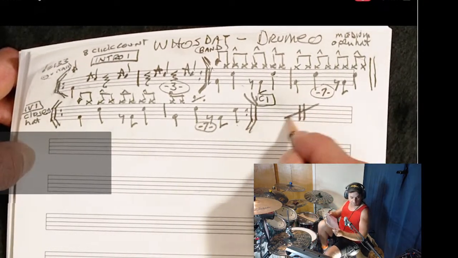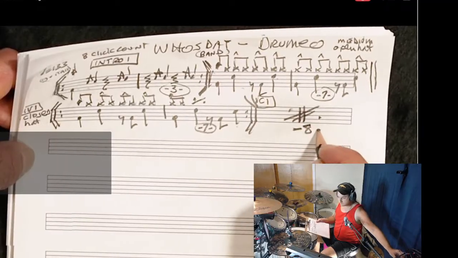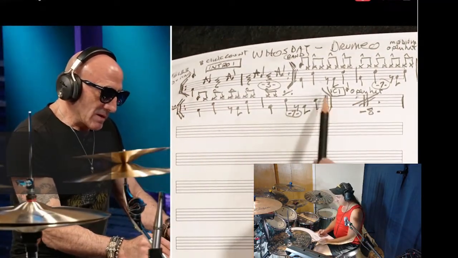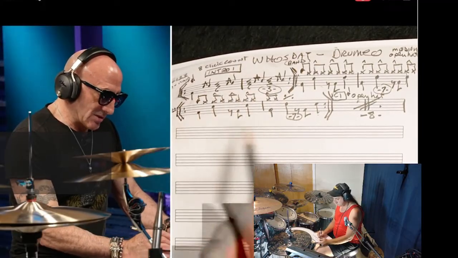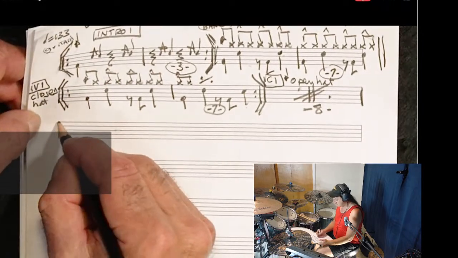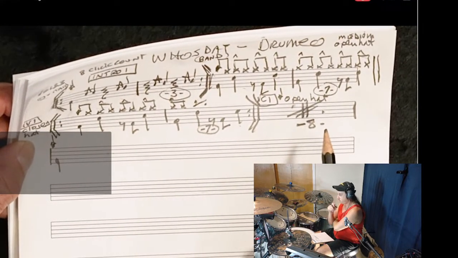You put 2 lines like this, you go like this, and you say 8 measures. You have a crash there, but it's the same parts as this. Now over here, but an open hat. Then I noticed there was a crash right here, and it sounds like they stop. Let's see what happens here. Chorus.